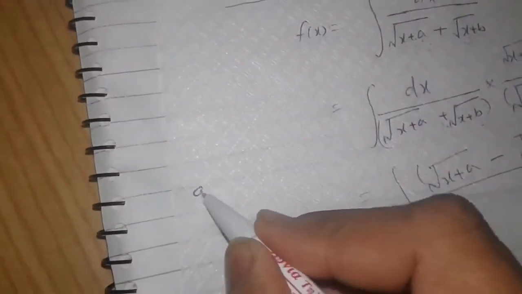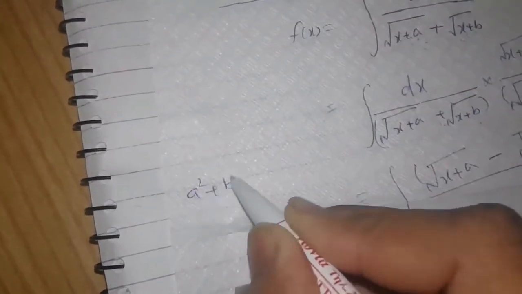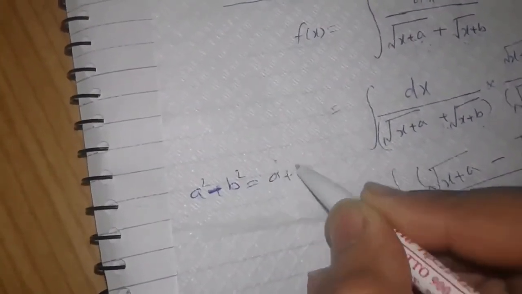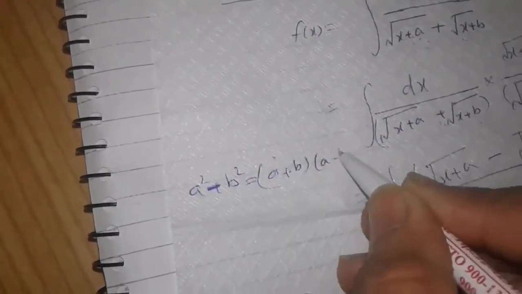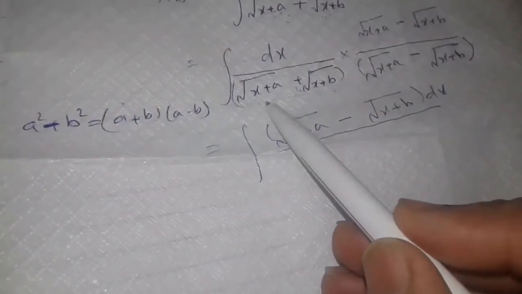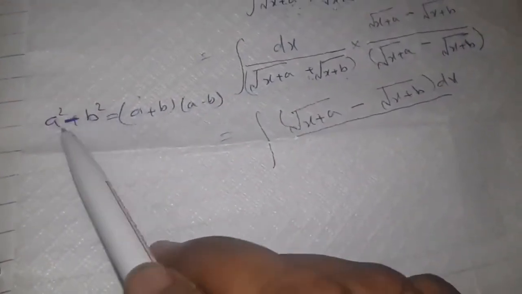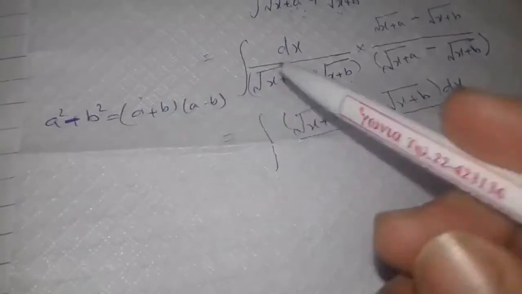Here we use this basic algebraic expression: a square minus b square is equal to a plus b into a minus b. We know this formula, so we will use it here. Here a is under root x plus a and b is under root x plus b, and when we multiply it, we get the squares of both of these terms separately, not the whole square.